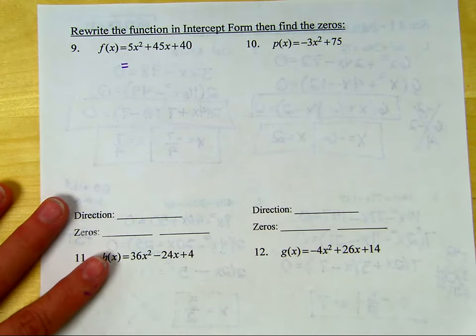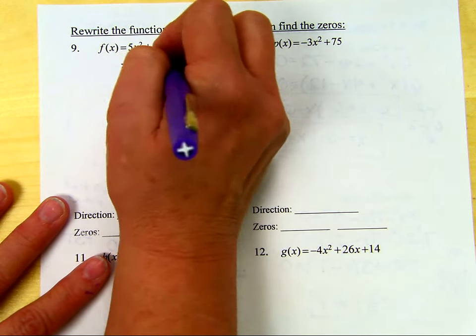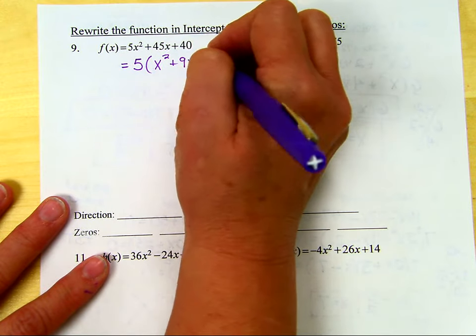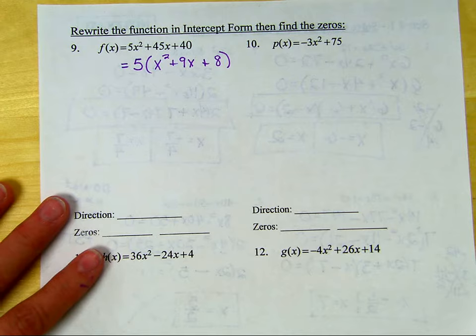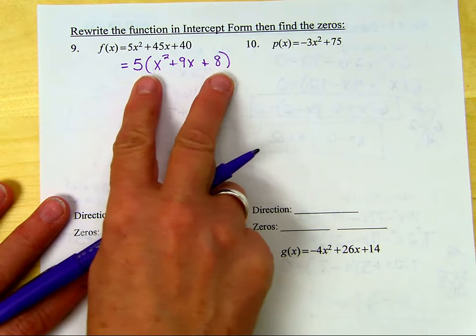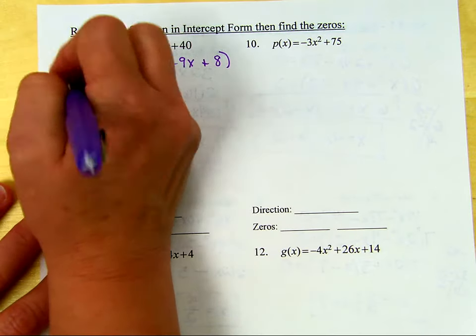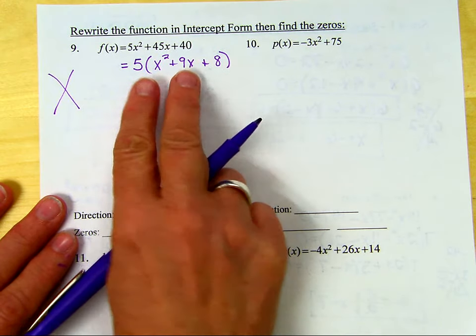Okay? What do they have in common? 5. So 5 times x squared plus 9x plus 8. All right. Anything special? Are these both perfect squares? No. So I'm just going to resort to my x. I want the factors of 8 that add to 9. Some of you may not need to write that down.